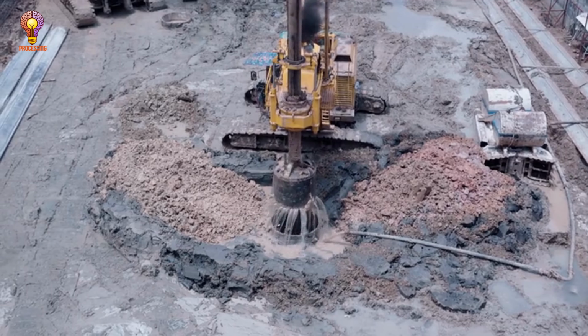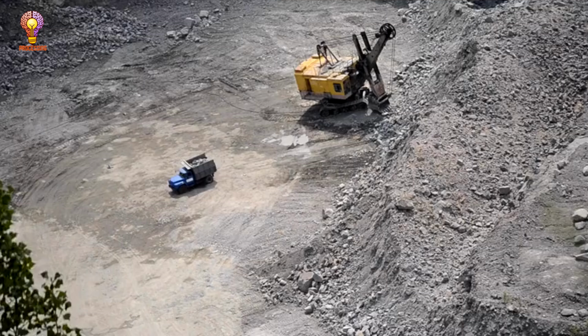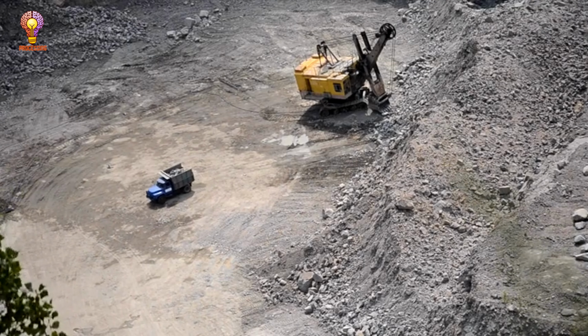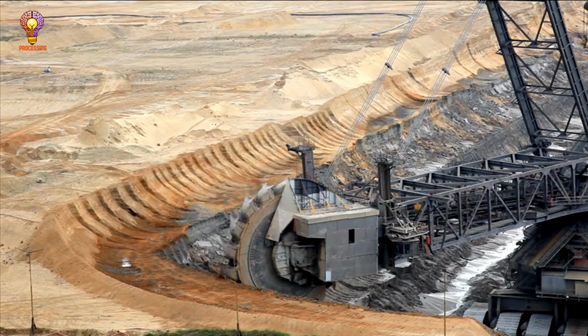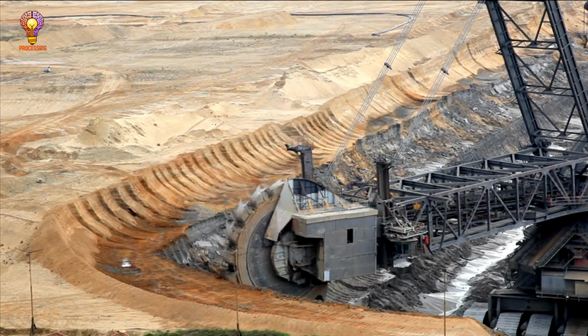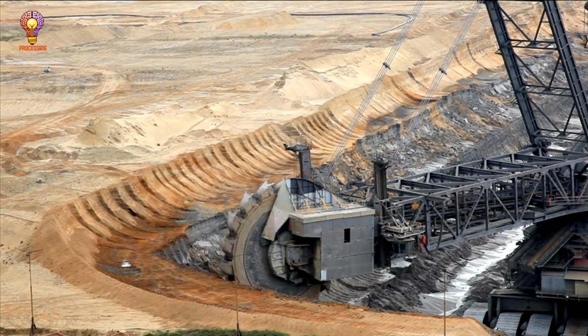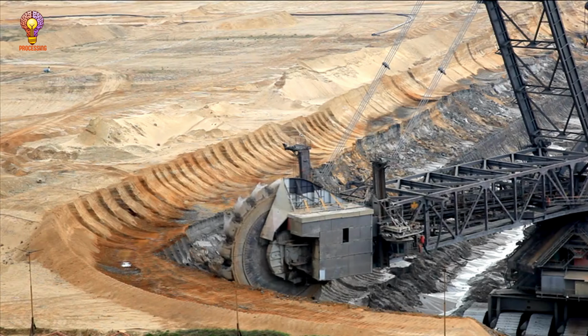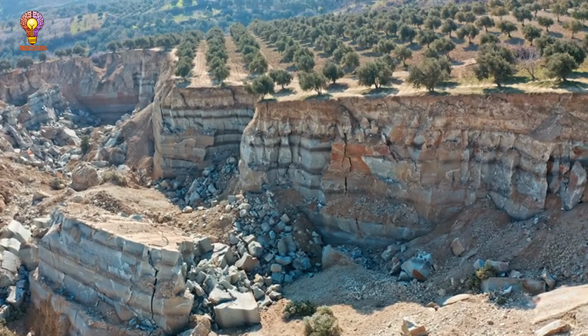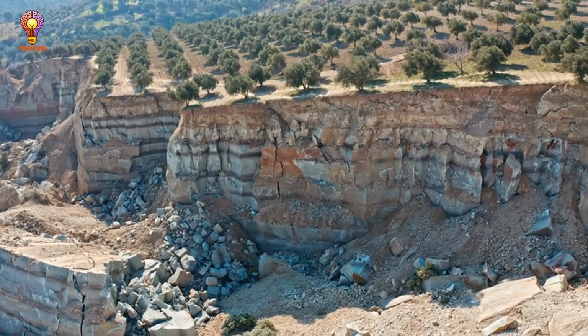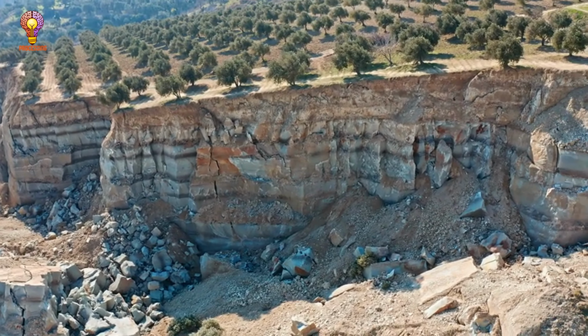Mining and extraction of silicates. Silicates are relatively abundant, but their extraction depends on the form they are found in. Let's examine some of the typical silicate mining processes. Open pit mining. This is the most common method for extracting silicate minerals that are near the surface. Large-scale excavation is used to access rock layers containing minerals like quartz, feldspar, or mica.